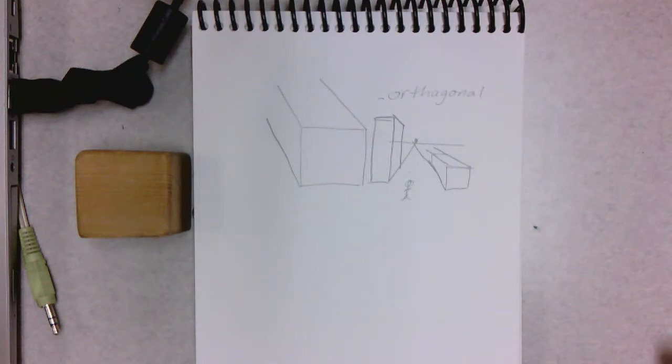And then now I ask you, where are your blocks in relationship to that vanishing point or that viewpoint? Are they to the right, to the left? Are they really lower than that? So that's how we decide.